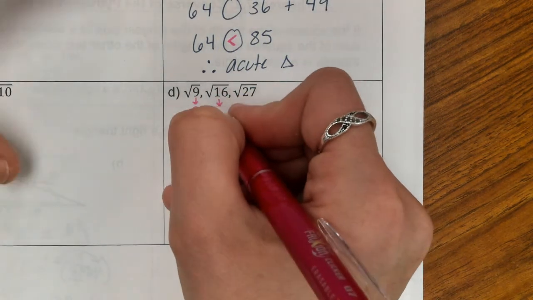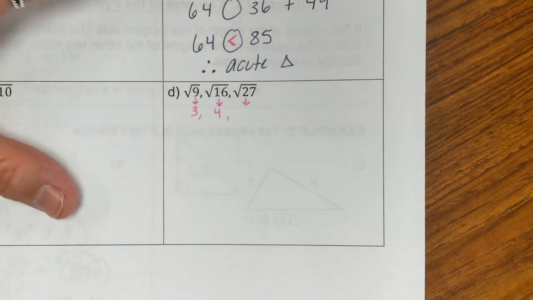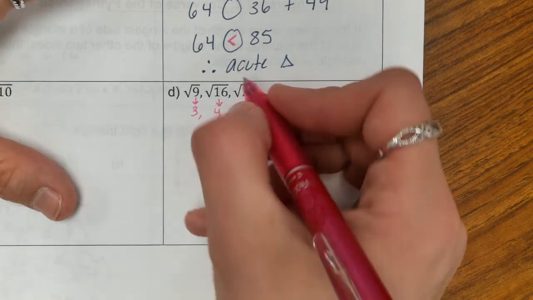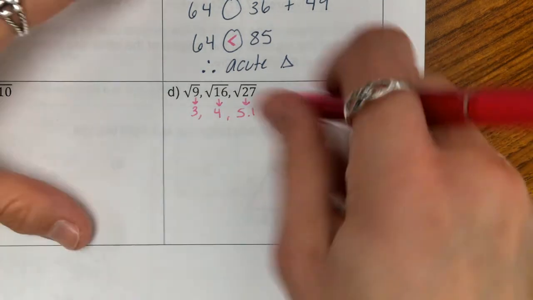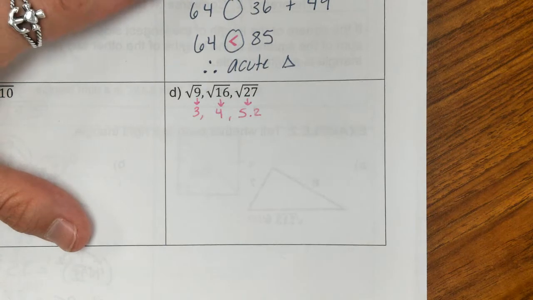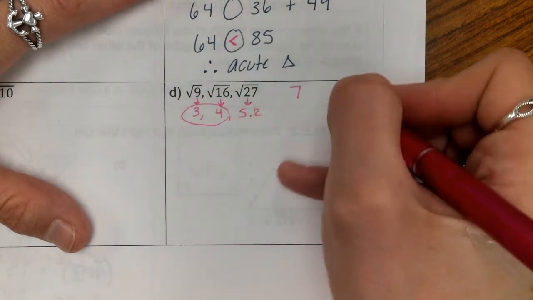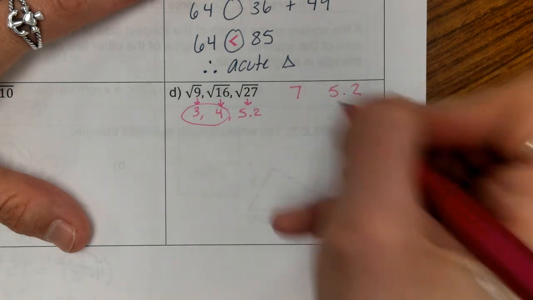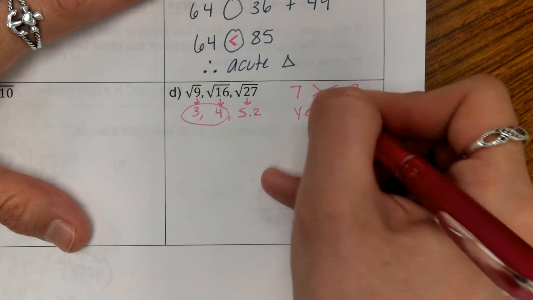The square root of 27 is very close to the square root of 25, which is a perfect square, so it's going to be just above 5. So we'll put 5.1. I think actually this one came out to 5.19, so 5.2. We add our two smaller sides and we get 7. We compare it to that 5.2. It is greater than, so yes, we have a triangle.